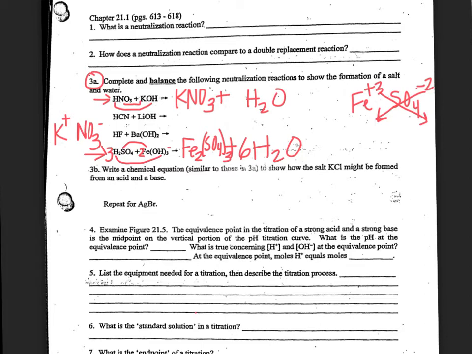Okay, now take a look at question 3b. So 3b, write a chemical equation similar to those in 3a to show how the salt KCl might be formed from an acid and a base. Okay, so what we know is, we know what the products are going to be this time. We know that the salt is going to be KCl, and we know in an acid-base reaction, water is also made. So now we're working backwards to find out what the acid is going to be.